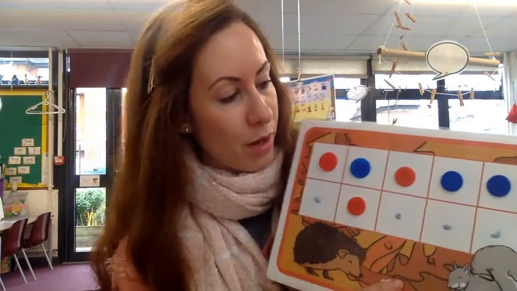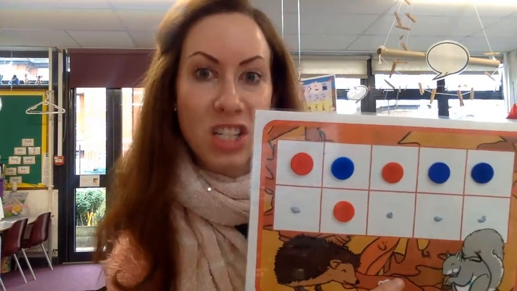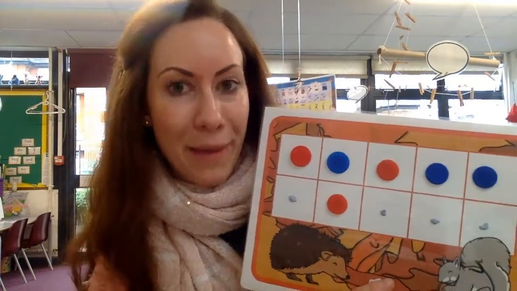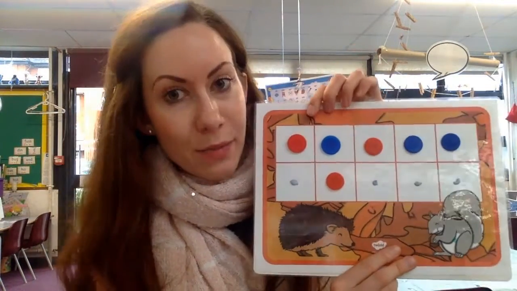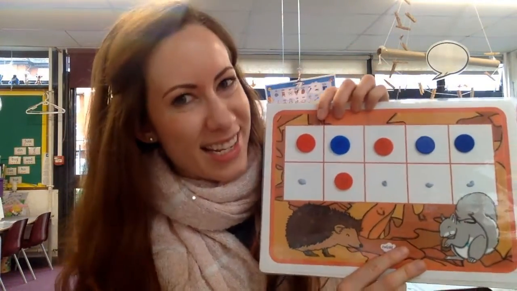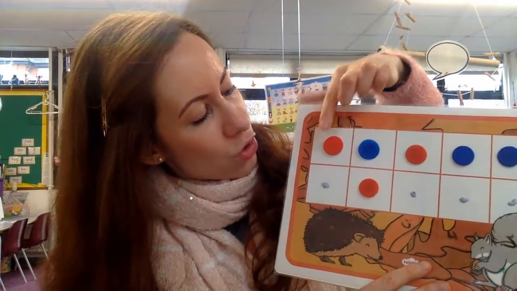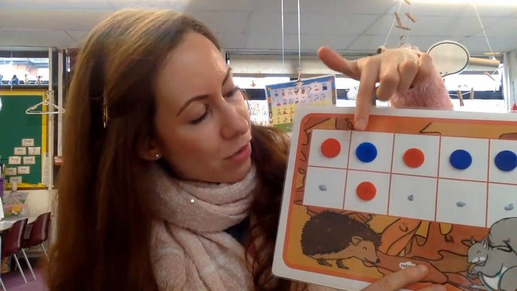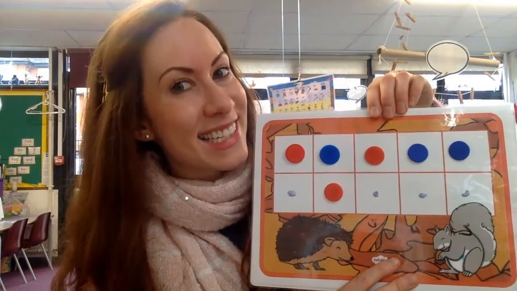Now some of you might know what 3 and 3 is, just off the top of your head, because you might know that double. A double is when we add the same amount together. But let's practice it for those of us who haven't learned it yet, because that's fine. We haven't done doubling yet. So 3, 1, 2, 3, and 3, 1, 2, 3. 3 and 3 is 6, but we're going to check it by counting them all together.